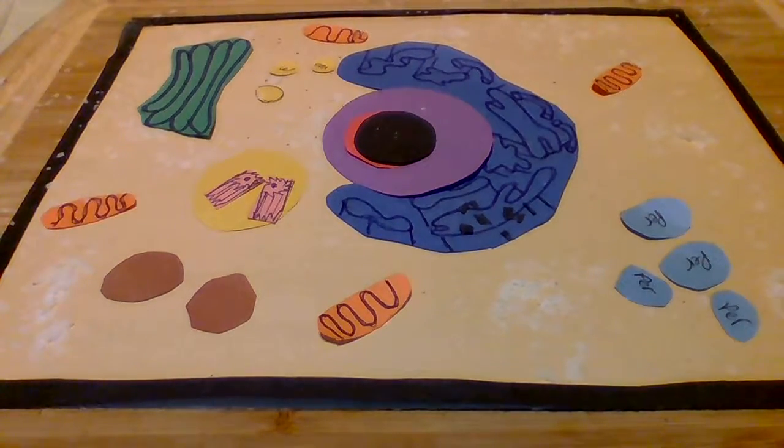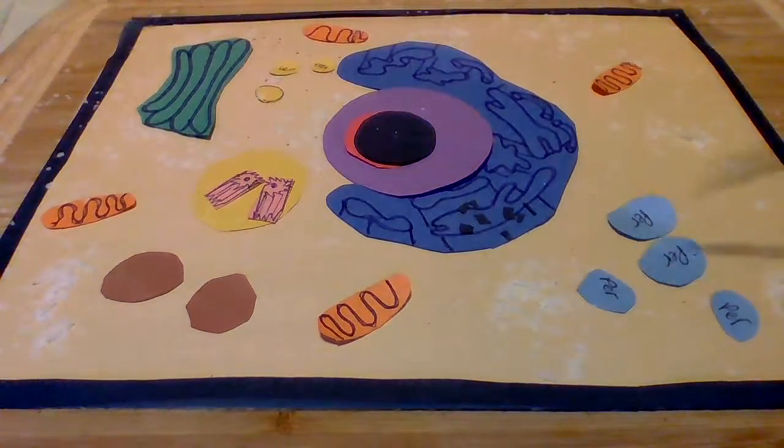The peroxisomes, which are here in the blue, resemble lysosomes, but they are not produced by the Golgi complex. Rather, they are formed from endoplasmic reticulum. Peroxisomes detoxify the cells by producing hydrogen peroxide, which helps to break down unwanted particles and structures.